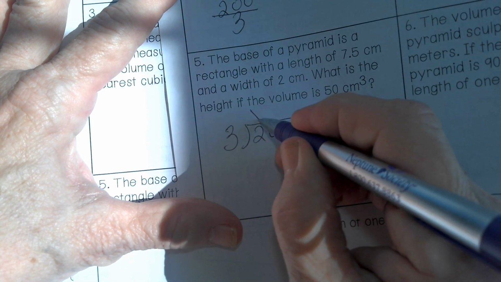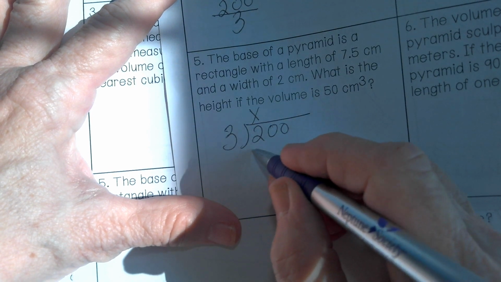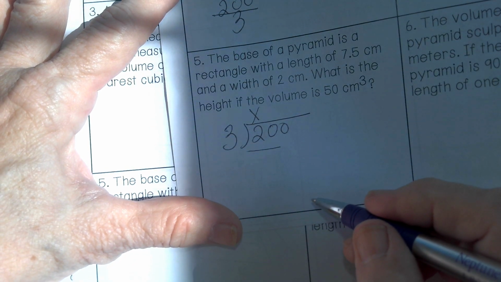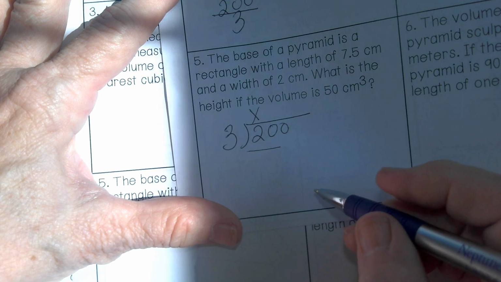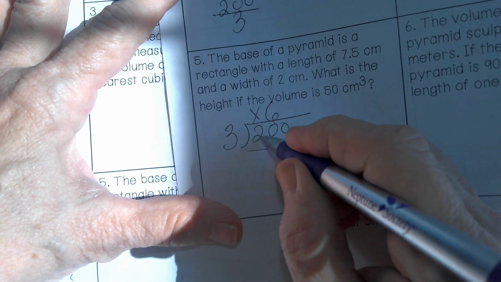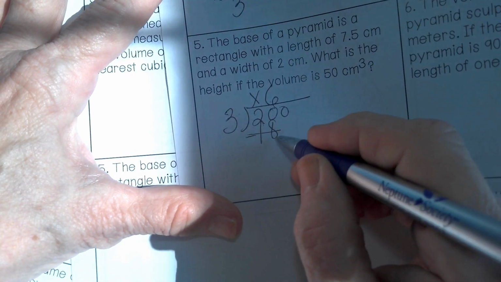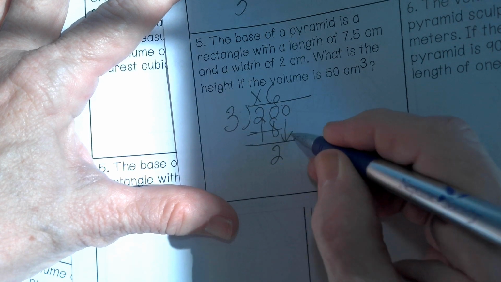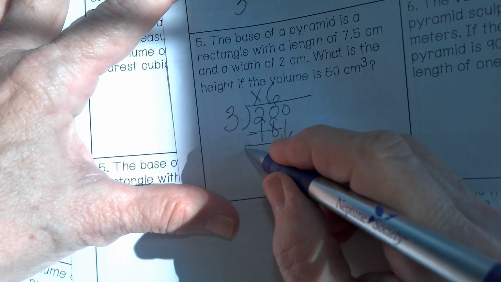3 does not go into 2. How many times does 3 go into 20? Wait, are we doing number 5? No. 5 times. It's going to go 6. 6 times 3 is 18. Subtract, you get a 2. Bring down the 0. It's going to repeat.